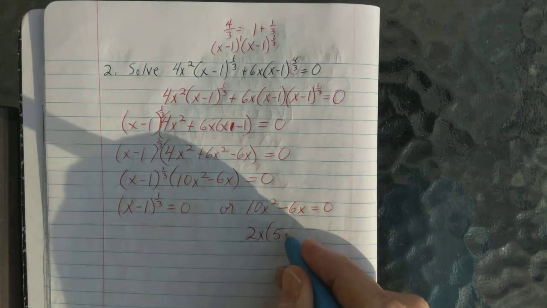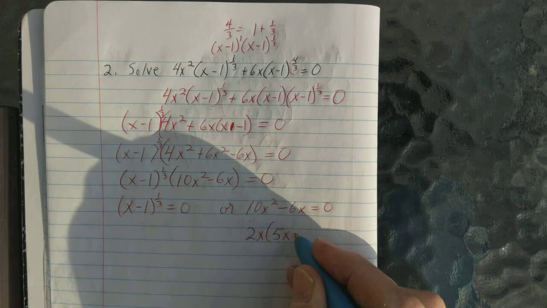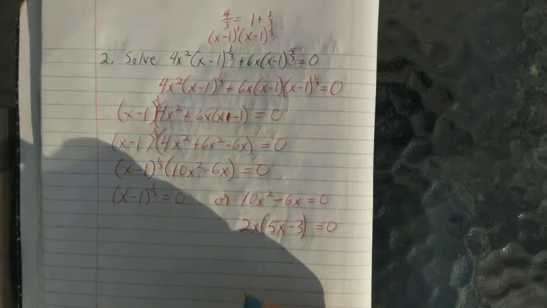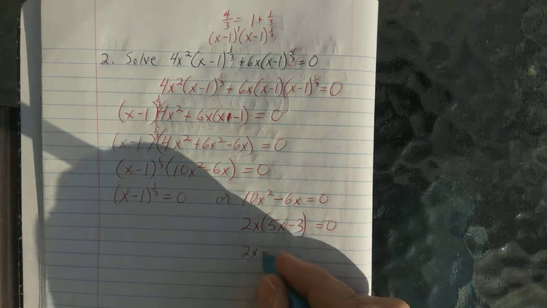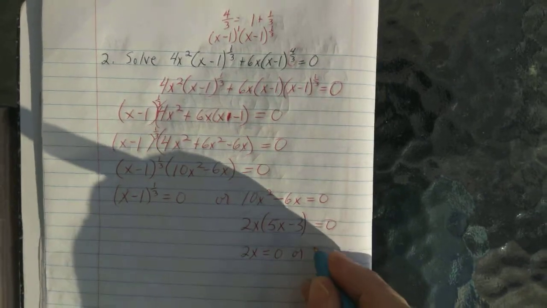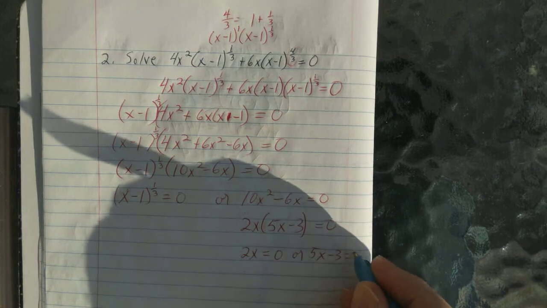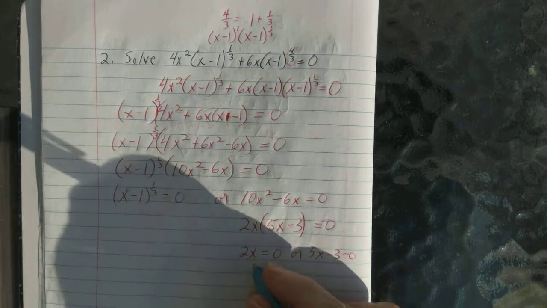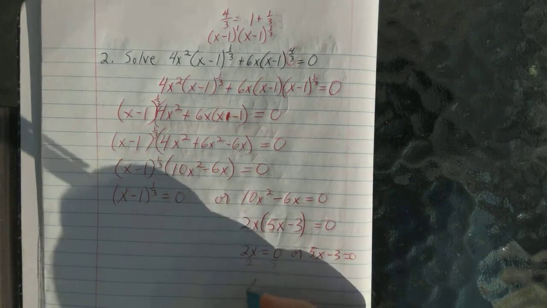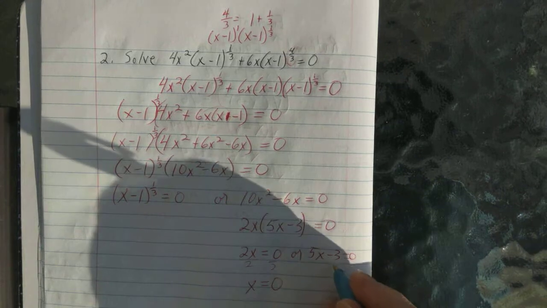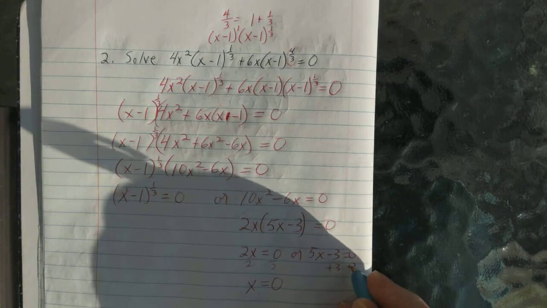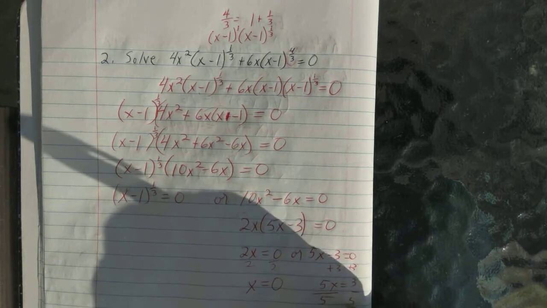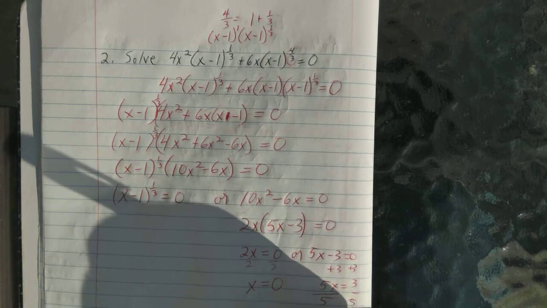And that makes 5x minus 3 equals 0. So 2x equals 0, or 5x minus 3 equals 0. So I'm using the zero product property within the zero product property there. If I divide by 2, I'm talking about x being 0. If I add 3, I get 5x equals 3. And if I divide by 5, I've got x equals 3/5.